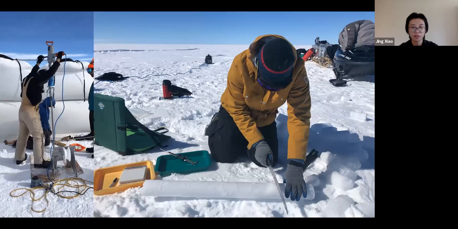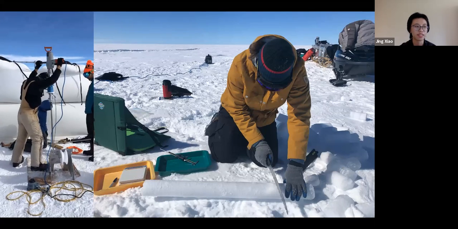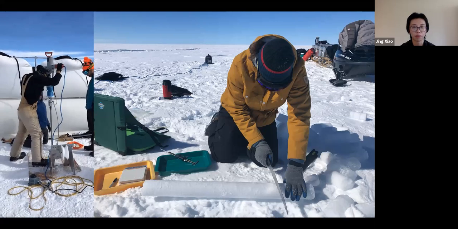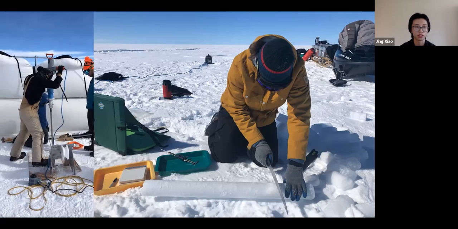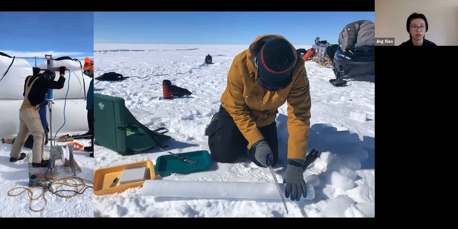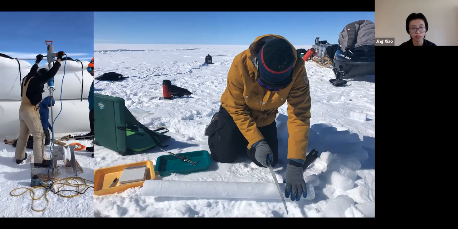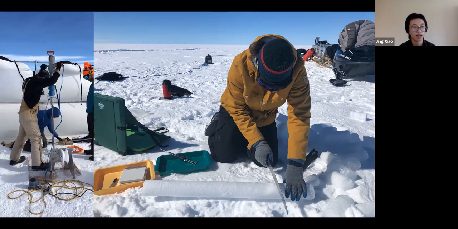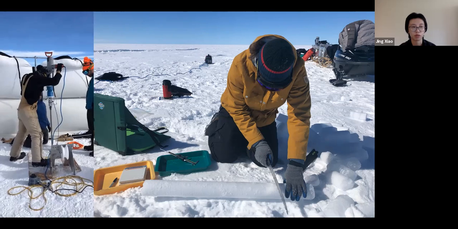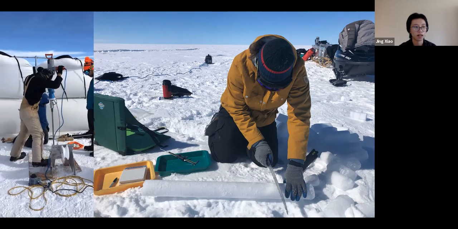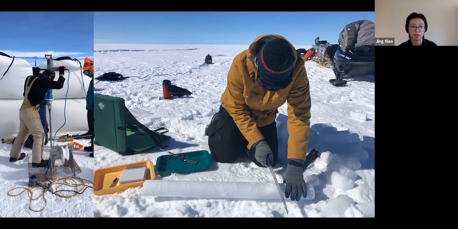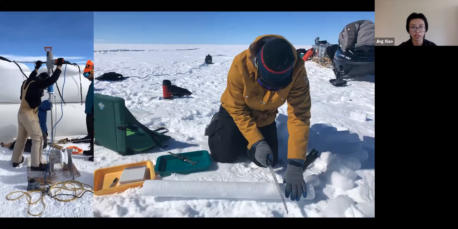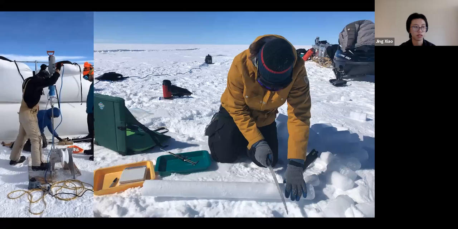Here are some photos showing the retrieving process and the measuring process of the cores. So the cores were usually drilled to depths of from 5 meters to 20 meters, depending on the core structure and also the local topography. Also, during the retrieving process, the cores were usually naturally broken into segments or pieces, or if it's too long, we will cut them into shorter pieces. And then the detailed measurements for each segment were done in the field.